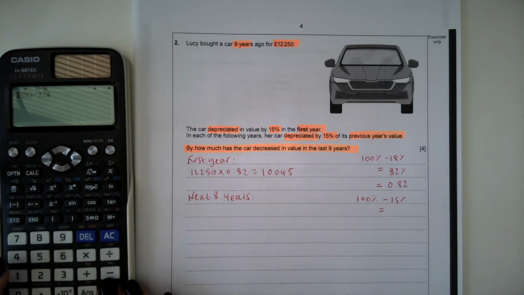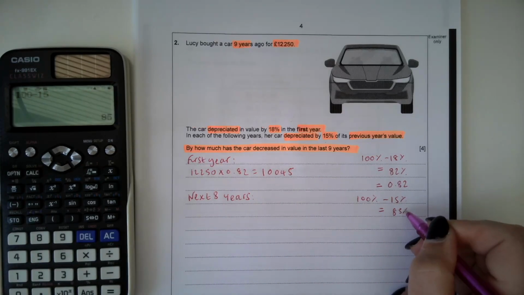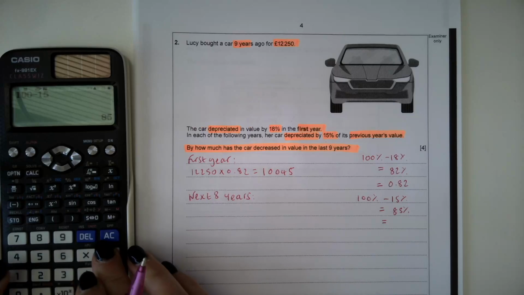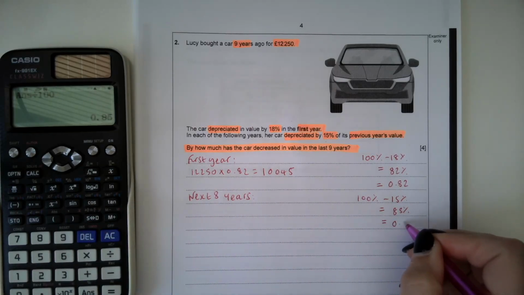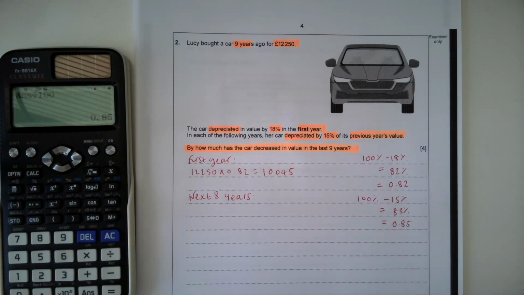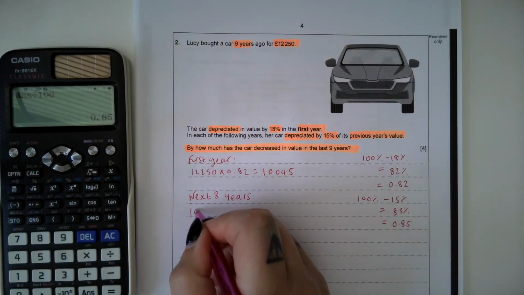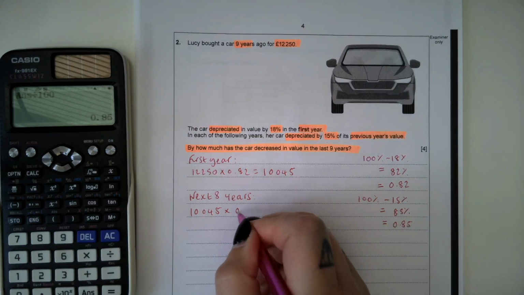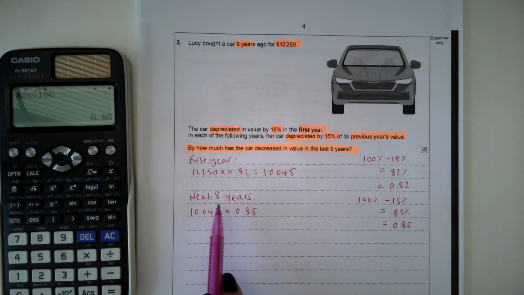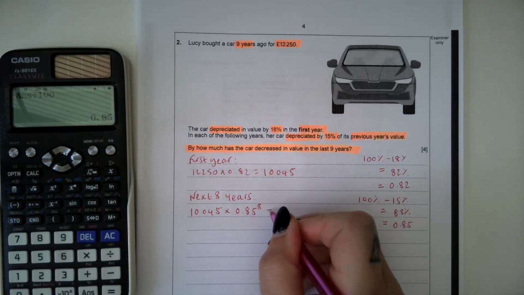100 take away 15 is 85%. Make that into a decimal multiplier, so divide by 100. So 85% is 0.85 as a decimal multiplier. So we're doing the previous year's value, 10,045, multiplied by our decimal multiplier, but the difference here is it's happening over a few years now. So we need to pop that power of 8 for those 8 years.